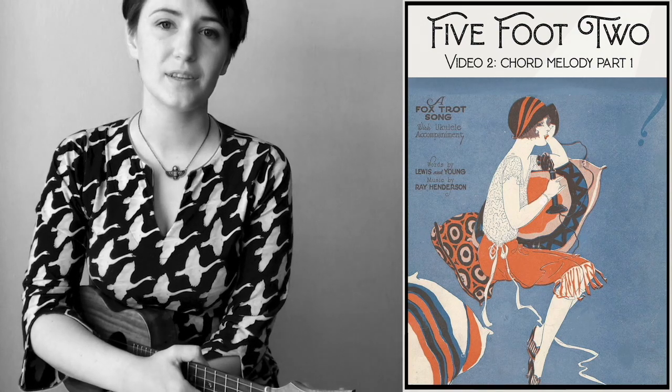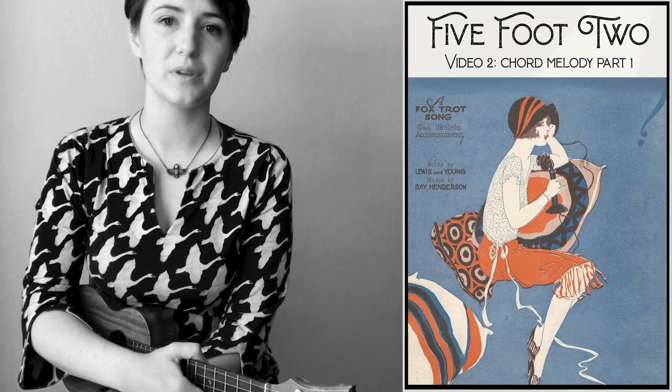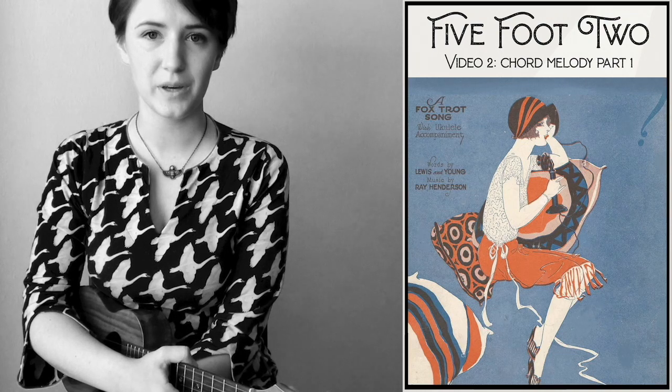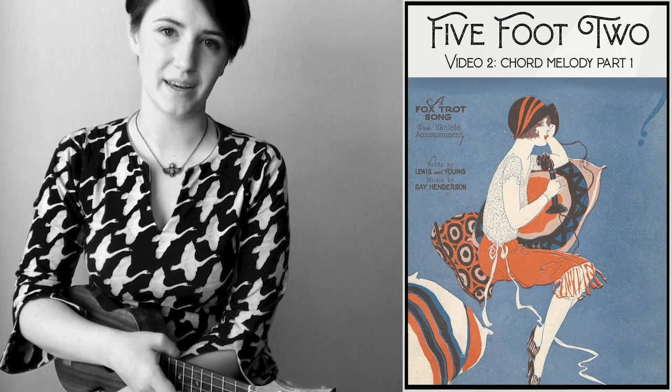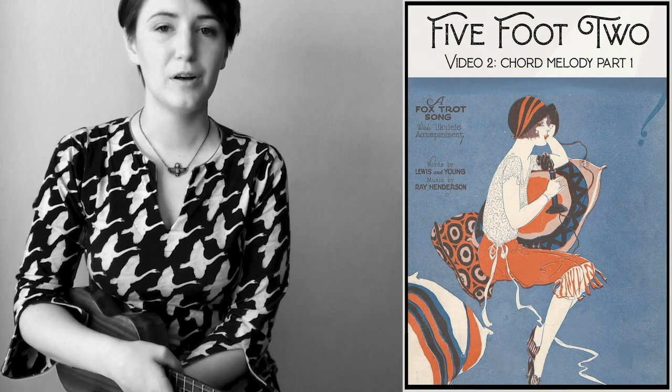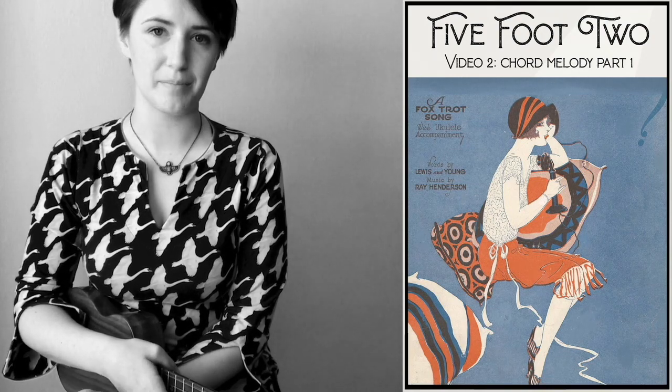One is that our ears are hardwired to listen for the highest sounding note in a chord, and the other one is that the last note that we hear is gonna stick most prominently in our head. So keeping these two things in mind is absolutely crucial for developing a successful chord melody arrangement.